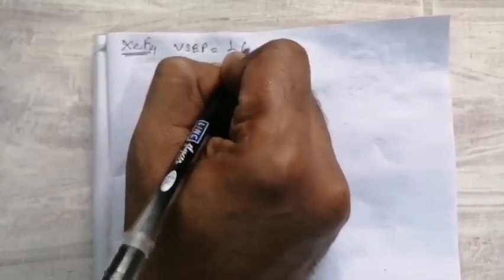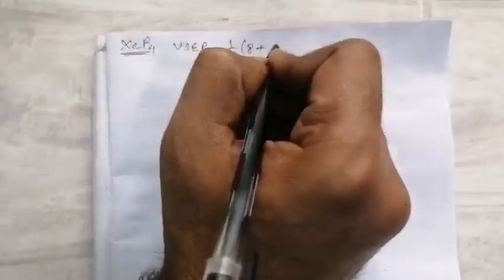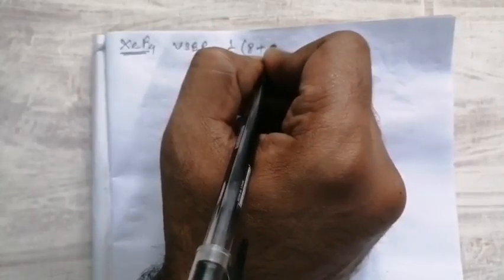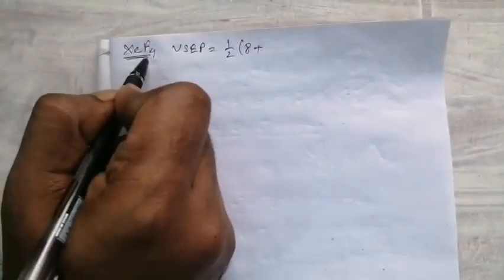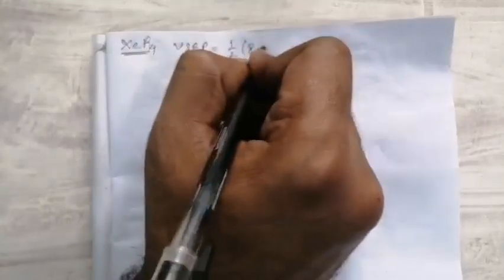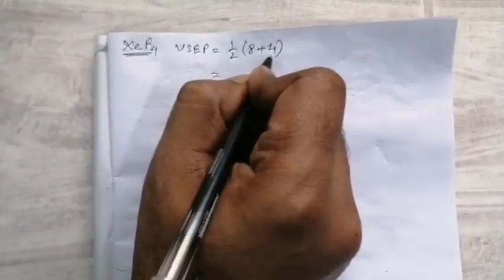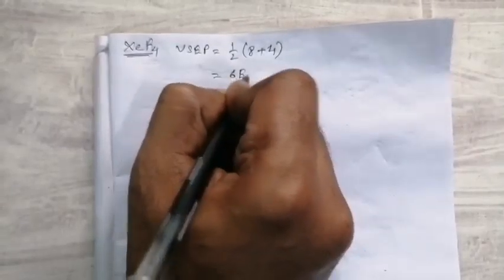Our next molecule, XeF4. Again we have VSEPR is equal to half. For xenon it is 8, since it is a noble gas. It contains 8 electrons in the valence shell, that is full octet electronic configuration. Now xenon is bonded to 4 fluorine atoms. All fluorines are monovalent, so we will put 4. So here we have 8 plus 4, it is 12 by 2, it is 6 electron pairs.